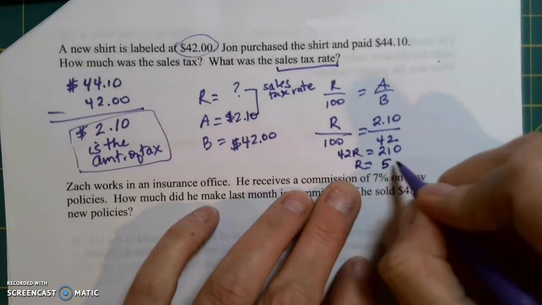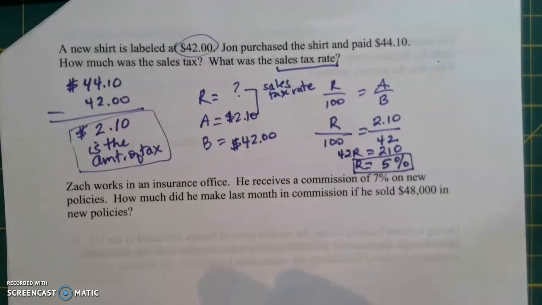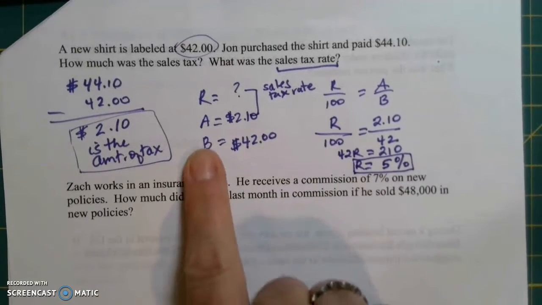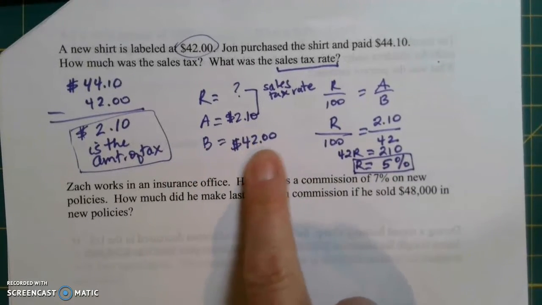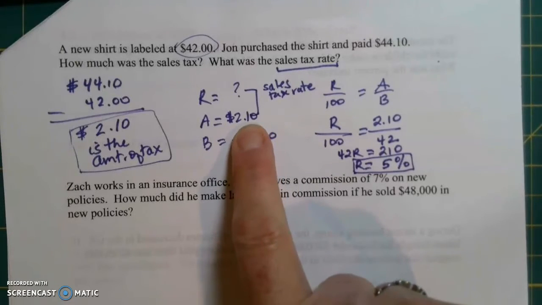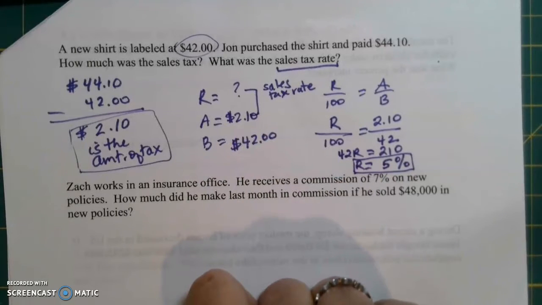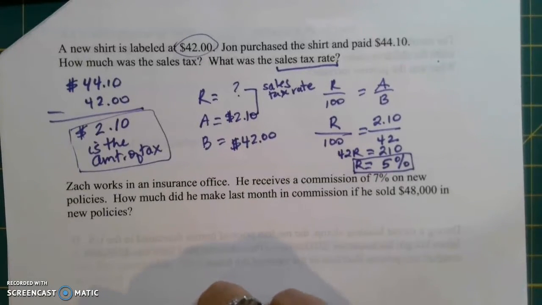And then we are going to get 5%. All right, and then going back, does 5% make sense for this situation? And yeah, right, 10% of this is $4.20, and so actually that is exactly half of that. So that 5% makes perfect sense as an answer for the sales tax rate.